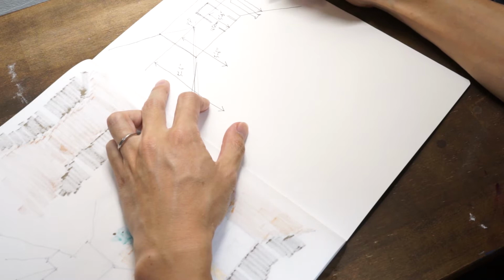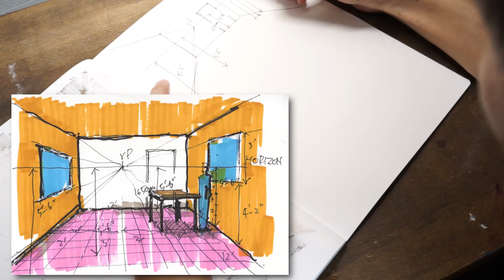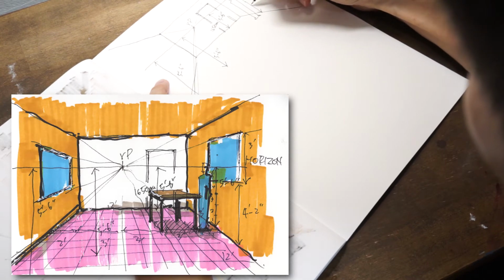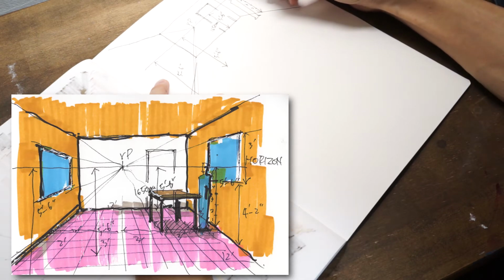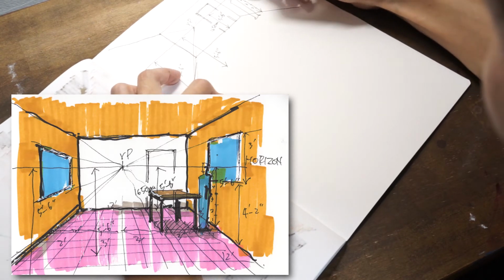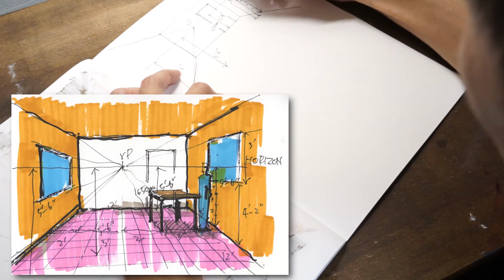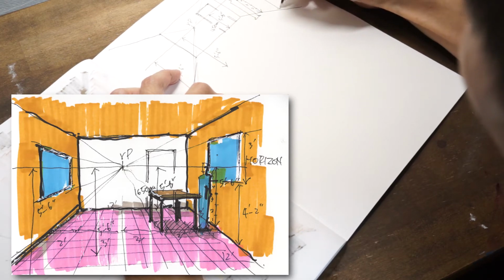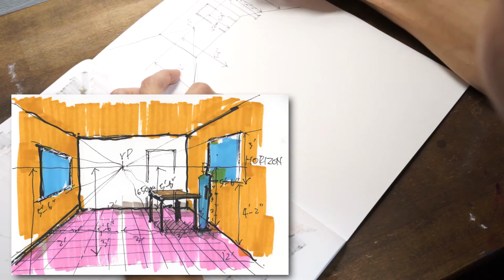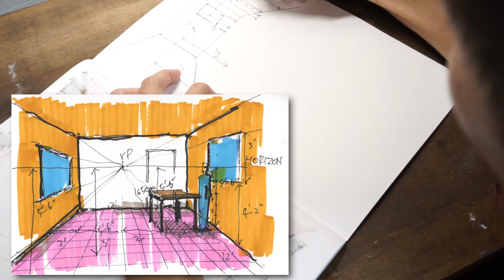If you have a window here, and you want to make the height of the window from the floor 4 feet, all you have to do is count 1, 2, 3, 4, 5. So this is about 5 feet, and then 4 is here, right? So this is the window height. If this is like 4'2" or something, and the opening is 3 feet high, 1, 2, 3. So this is it.